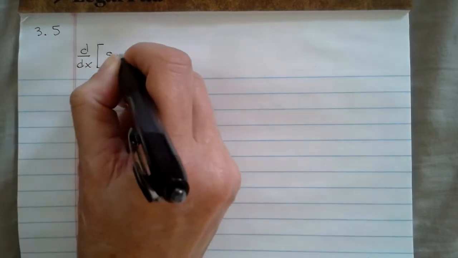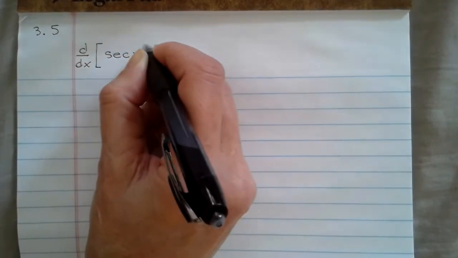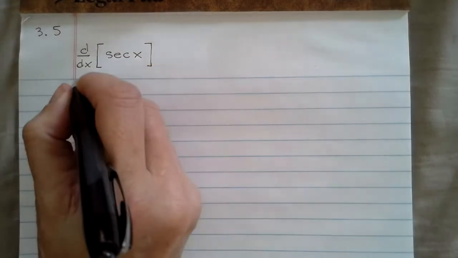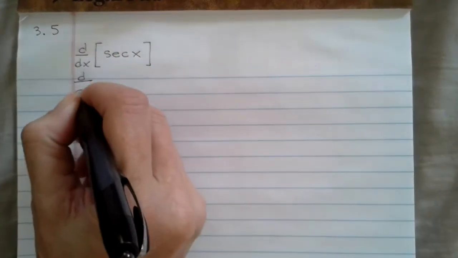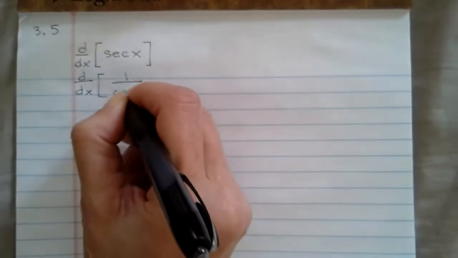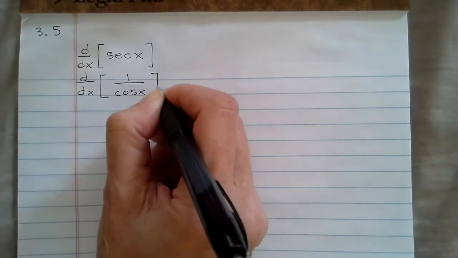Okay, let's go ahead and look at one more. Let's find, what do we have left? Secant. Let's go ahead and do that. The derivative of the secant. Now pause me and think a little about a process you could use to try to do this, and then go ahead and do it. Okay, if I knew what the derivative of secant was, I'd be done. I don't, so I'm going to have to get resourceful and rewrite it with its reciprocal identity.